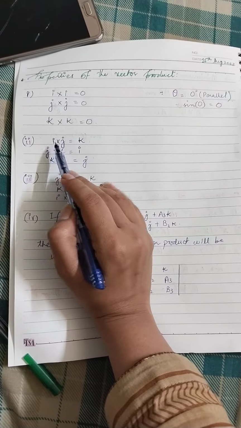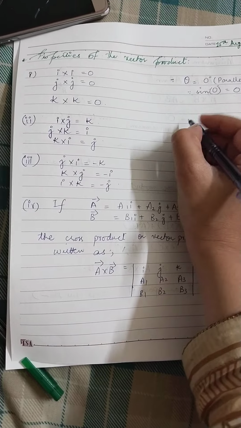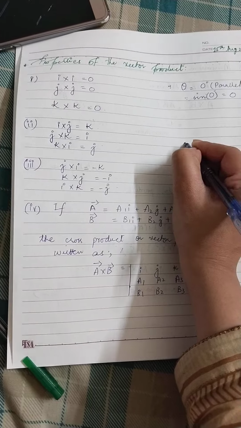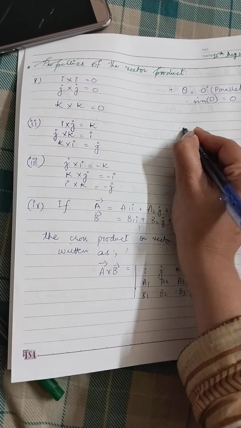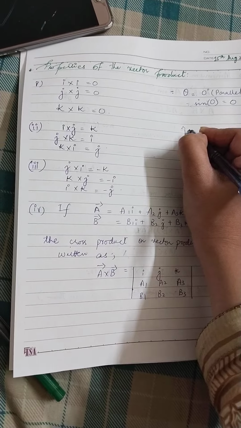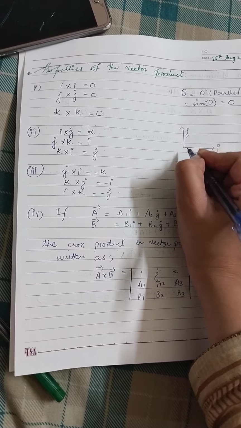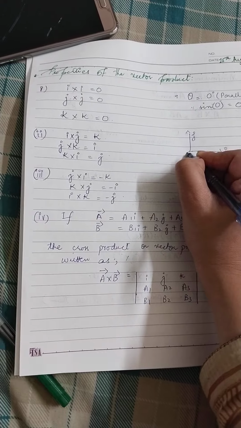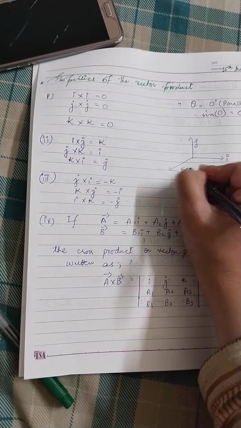Now the second one says that i cross j is equal to k. You already know that whenever there is a vector product of two vectors, let's suppose the first is along the x-axis and the second one is along the y-axis. This is j unit vector, this is i, and as a result of the vector product we get another vector, called the resultant vector, that is along the z-axis and having unit vector k.